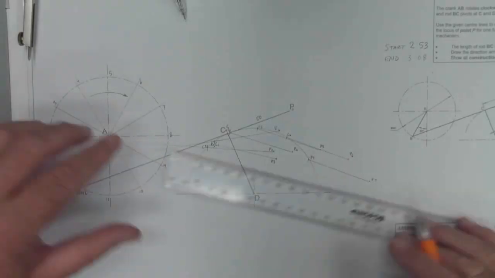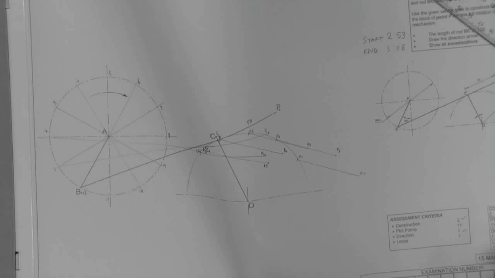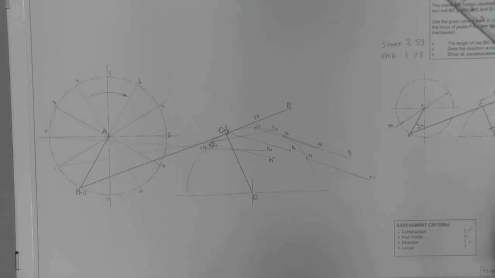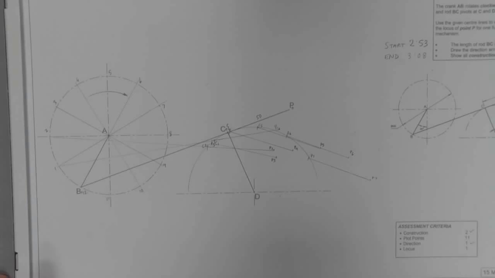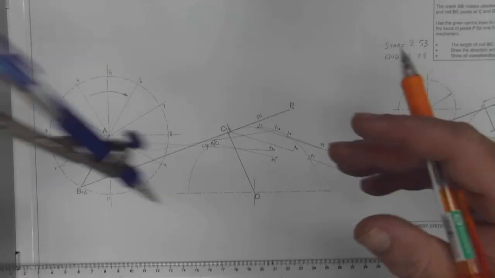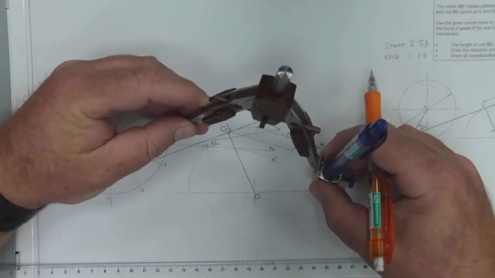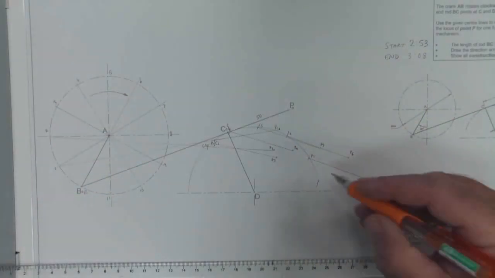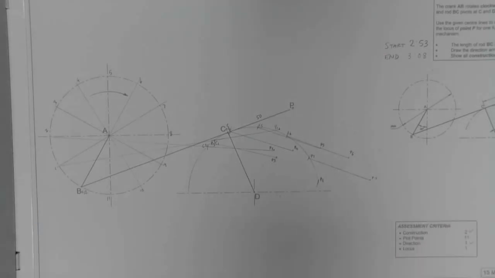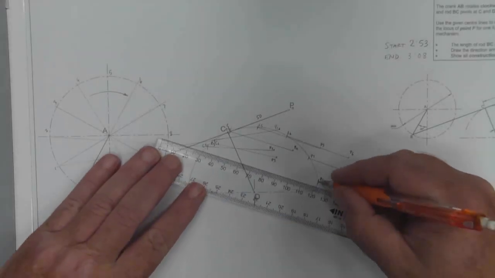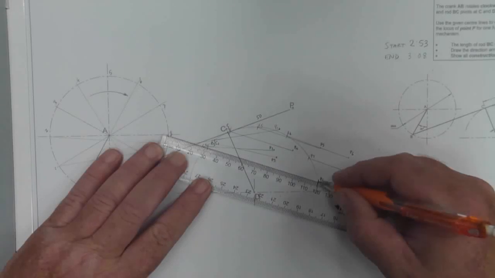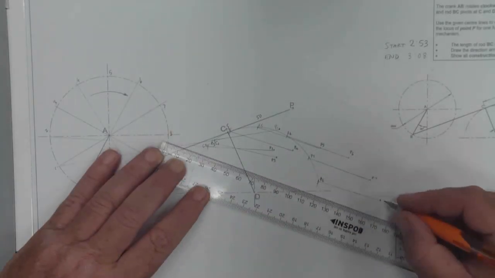There is P7. And it's just repeating the process, and that's exactly what a mechanism would do. So there's P8, sorry, it's not P8, that's C8. Line up B8 with C8 and extend that distance of 50. There's P8.